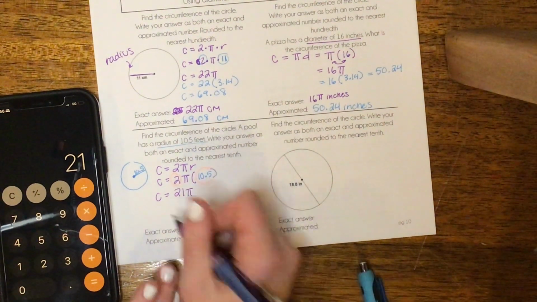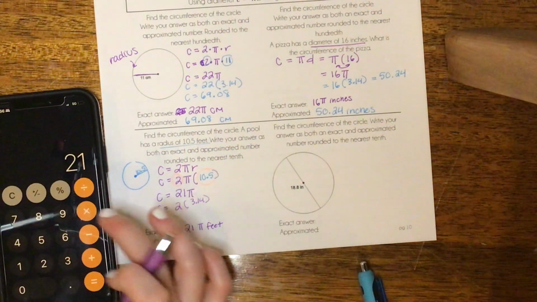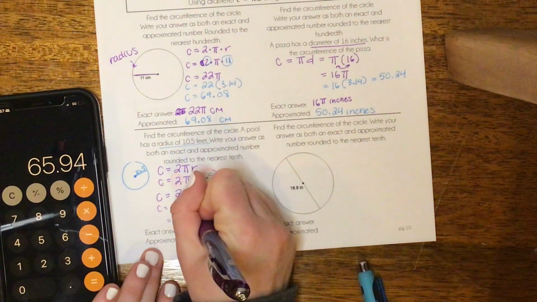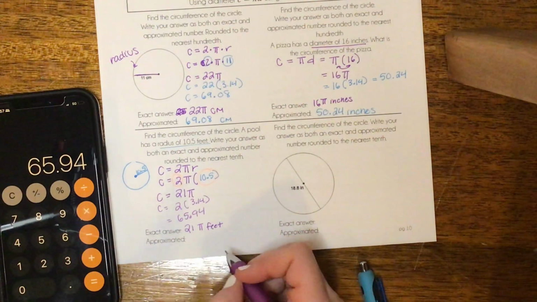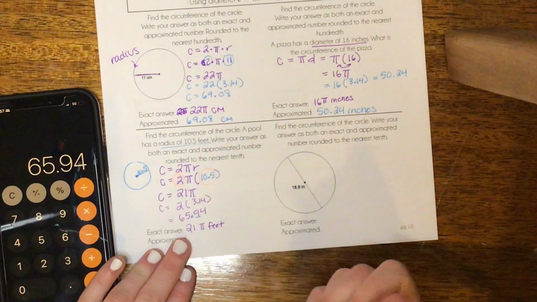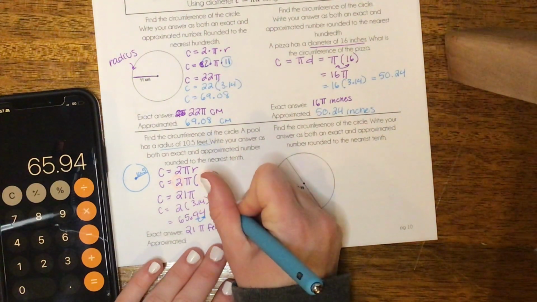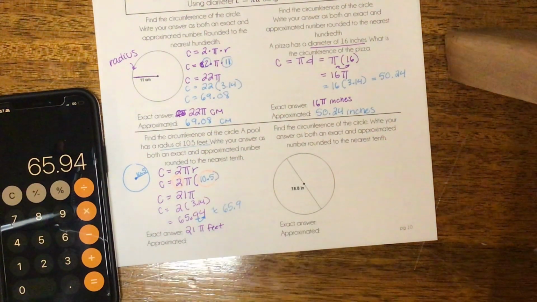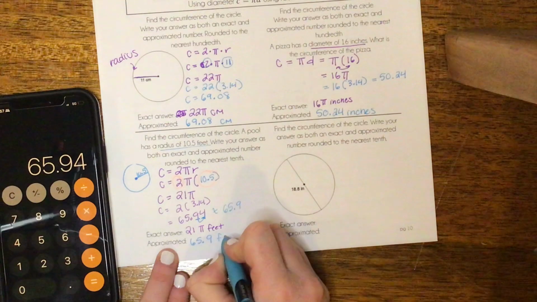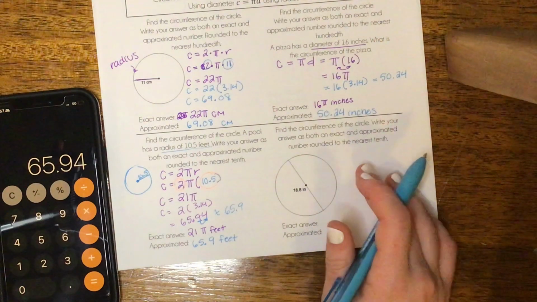Okay, but to get my approximated answer, instead of pi, I'm going to do 3.14. So 21 times 3.14 is 65.94. So that would be my approximated answer. I need to round it to the nearest tenth, which is 1 after the decimal. Look next door. That is 4 or less, so it gets to rest. So 65.9 feet. So if I was walking around that pool, I would have walked 65.9 feet.